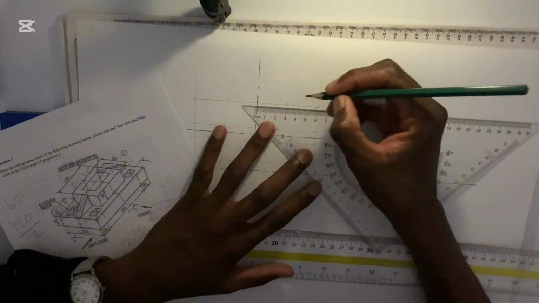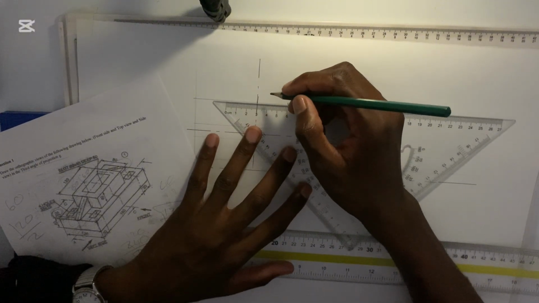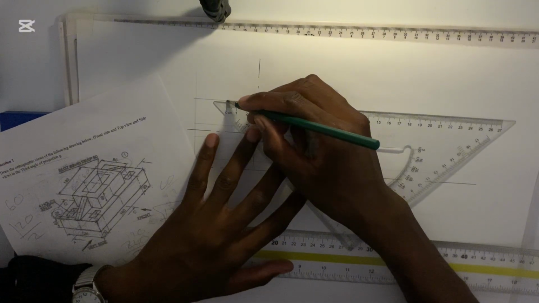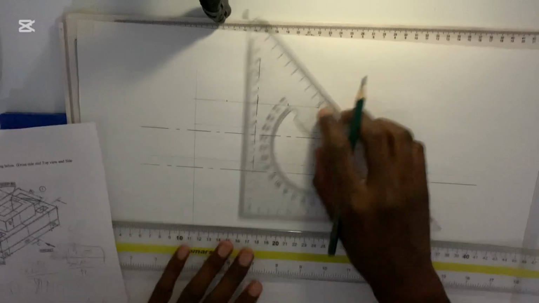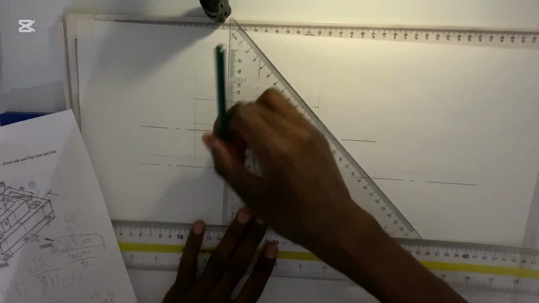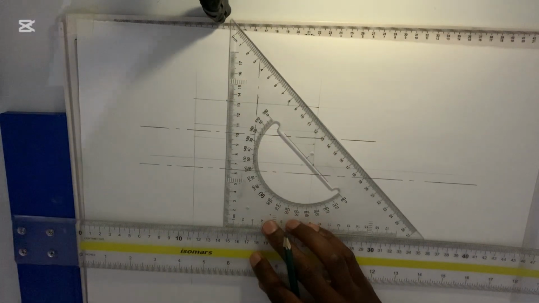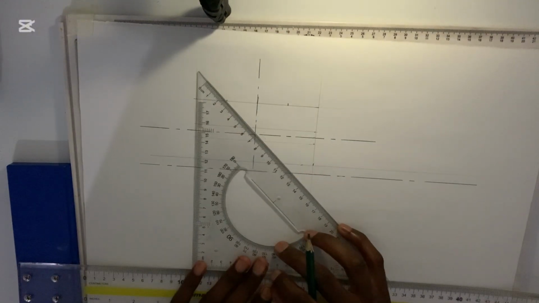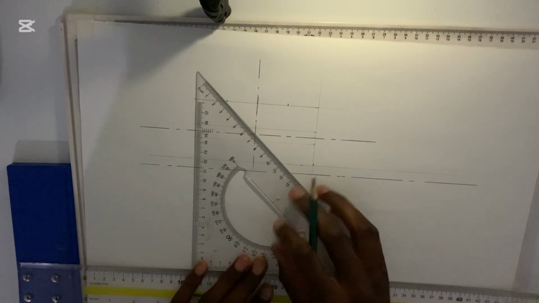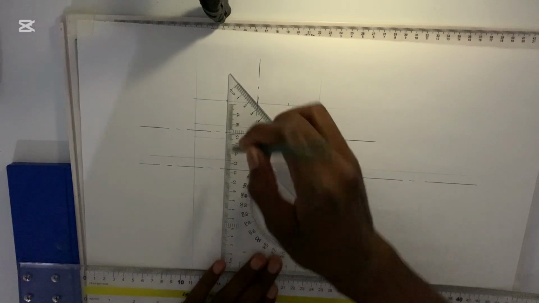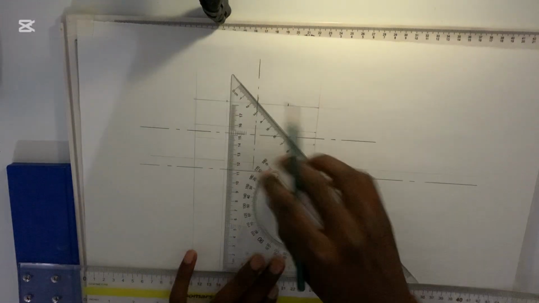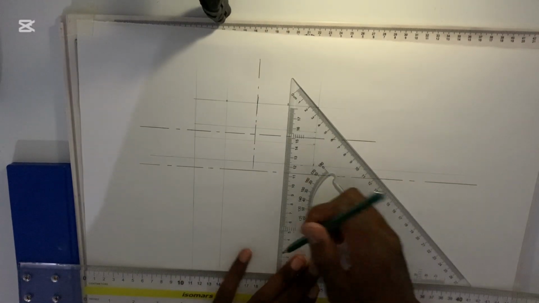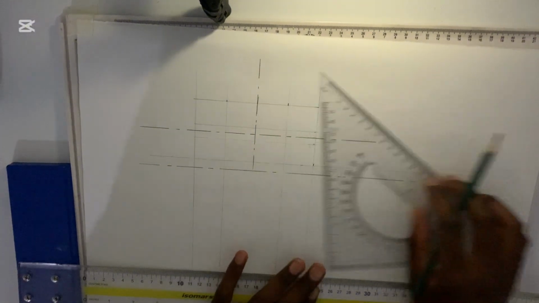So it means on each side, we'll be having 30 on our paper, right? On our drawing paper. So you measure 30 on each side of your drawing, right? Okay, so we've measured our 30. So now we are drawing our projection line, okay? So let's draw our projection line.